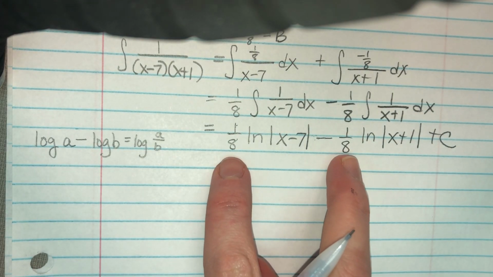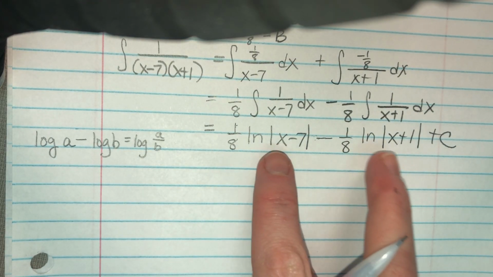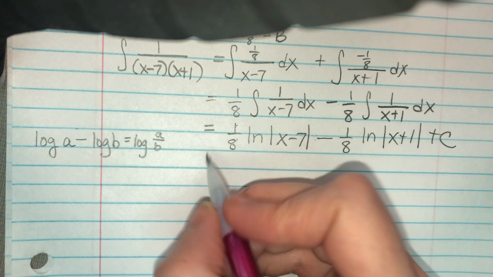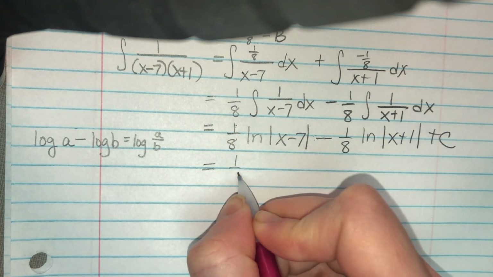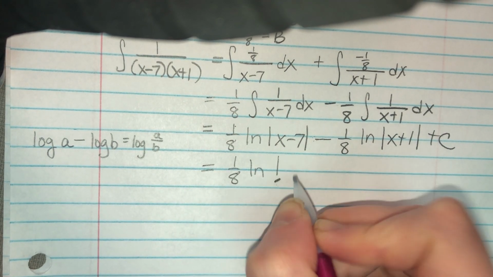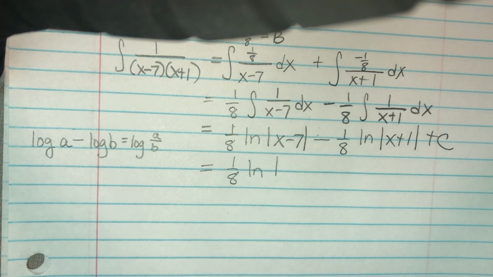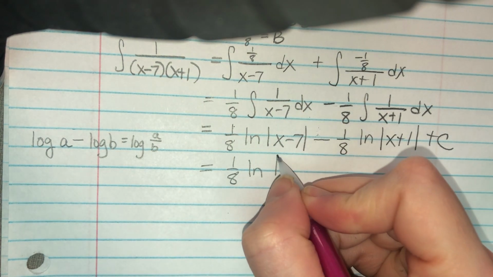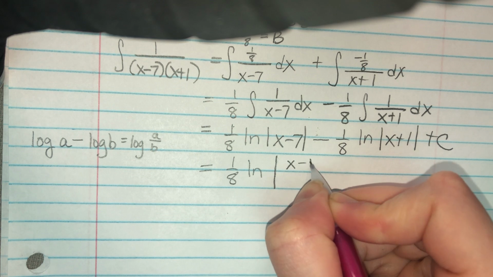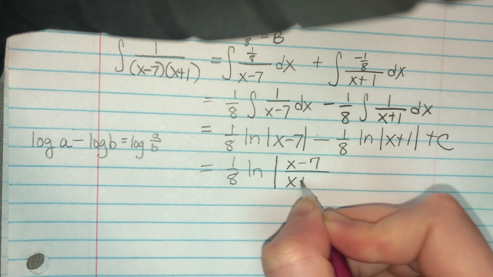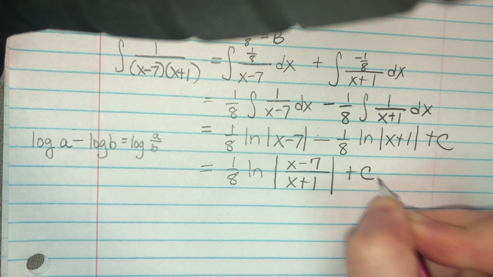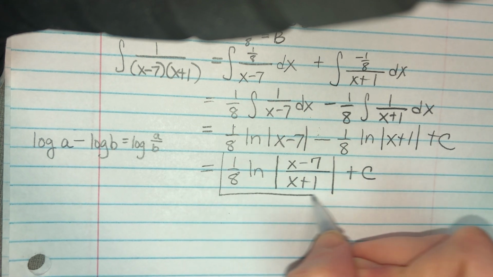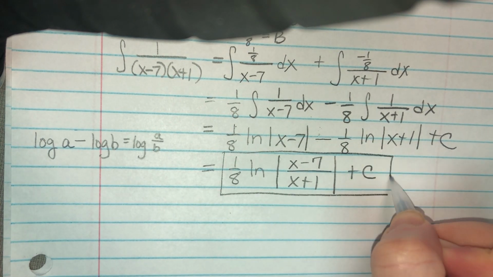Because these have the same coefficient and the same base, you can say this is 1/8 natural log absolute value of x minus 7 over x plus 1, and then plus c. So this is the best answer, most simplified answer.